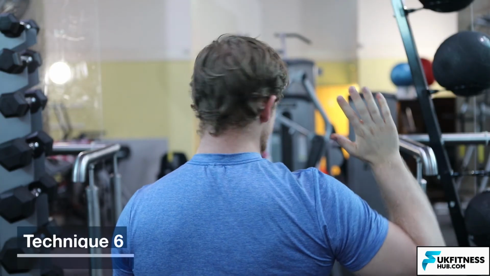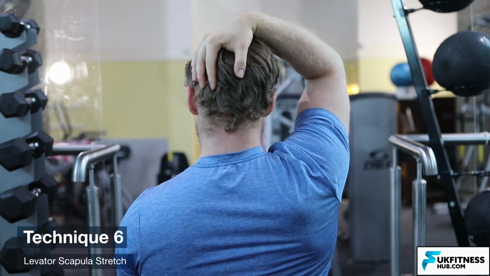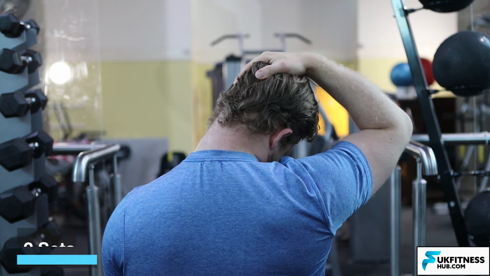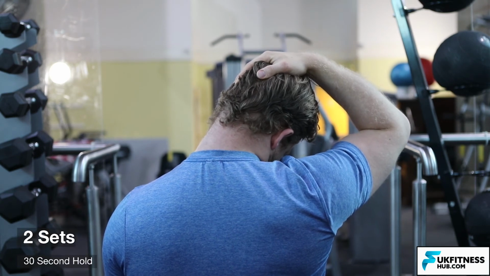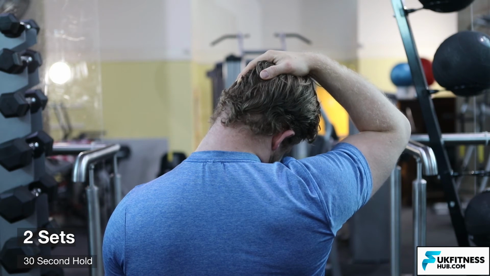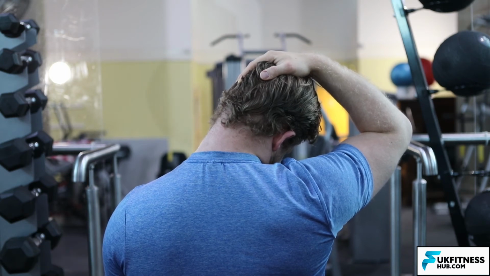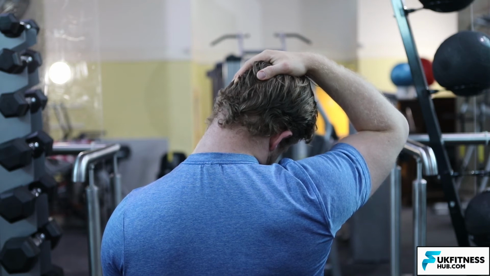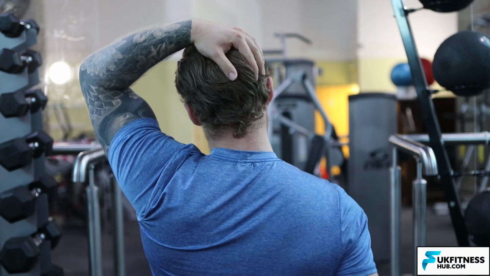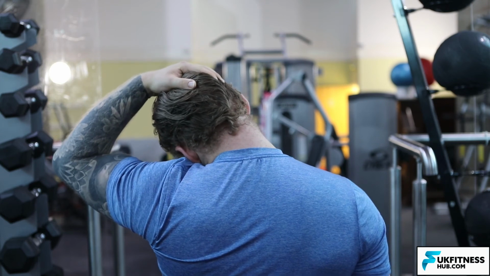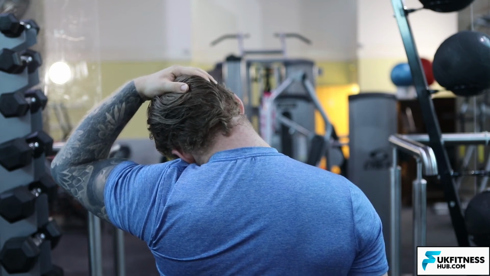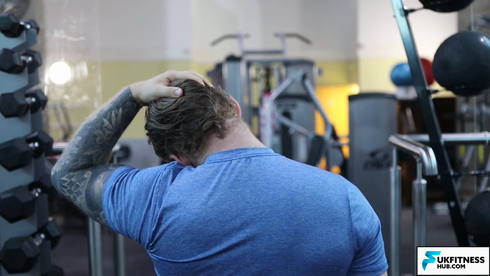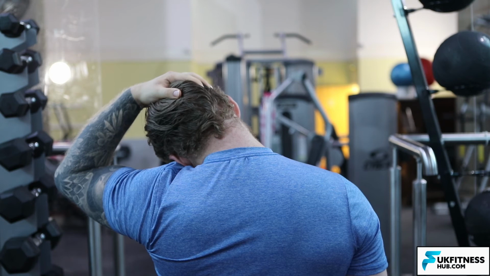Now let's move on to stretching out the levator scapula. Place your hand at the furthest corner behind your head. So for example, if I was using my right hand, I'll be placing it on the far left corner of my head. Begin to pull the head down towards your opposite knee. So taking that previous example, I would take my right hand, place it behind my head on the furthest left-hand corner, then proceed to pull towards my right knee. Hold this for 30 seconds, 2 times over on both sides.